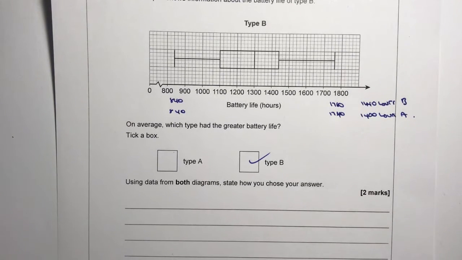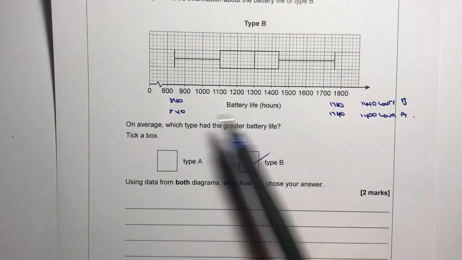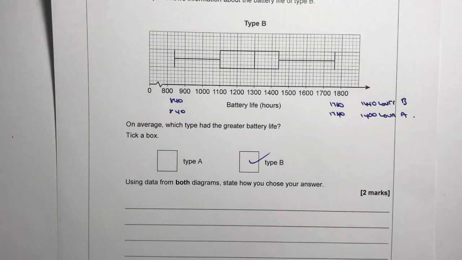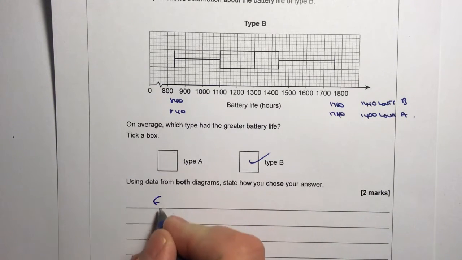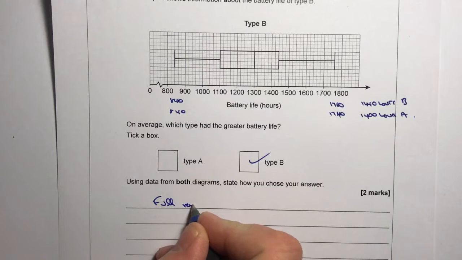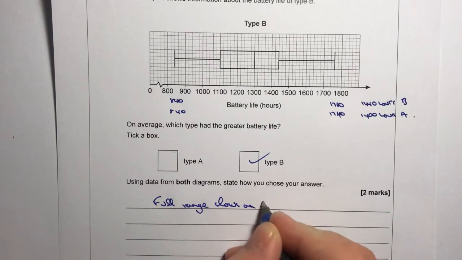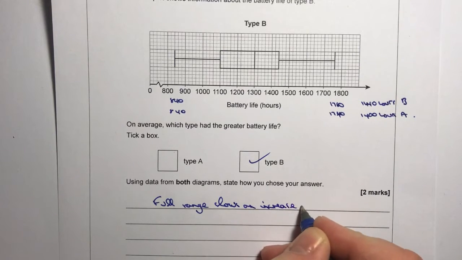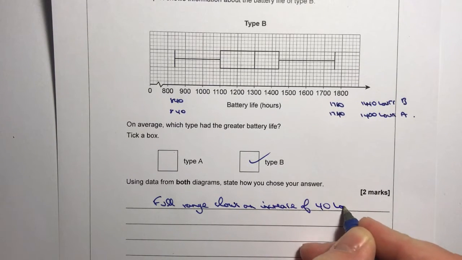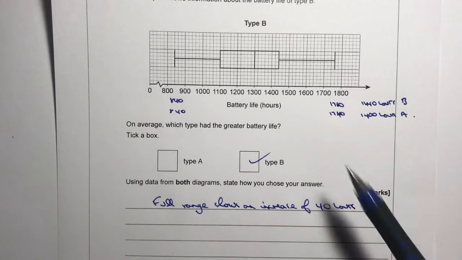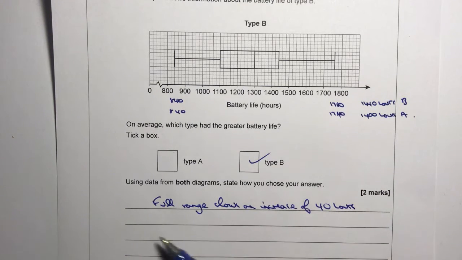Okay, well, the way I would choose my answer is to basically take this information and write it out on here, and I would say that the IQ range shows an increase, and the full range shows an increase of 40 hours. Something like that. Obviously I would actually put that little bit of information in this line, but I wanted to keep it close to the box plot so you could see exactly what I'd done.